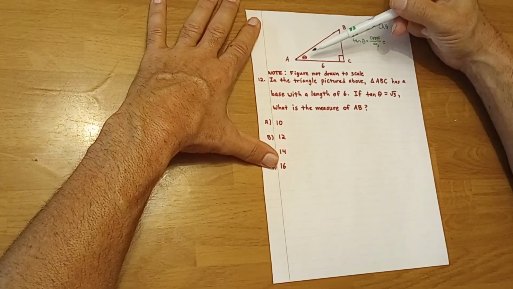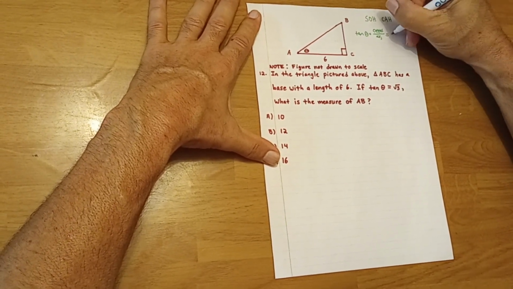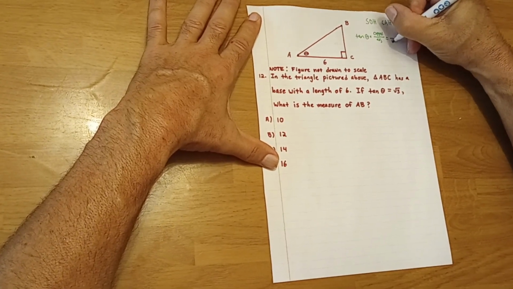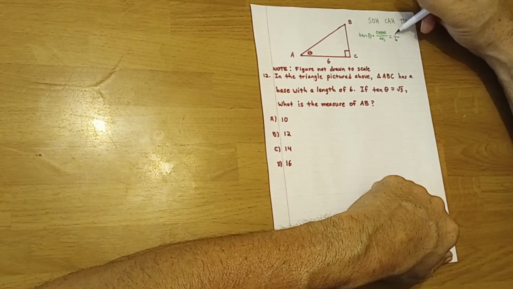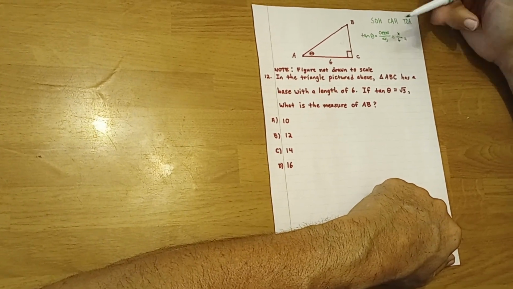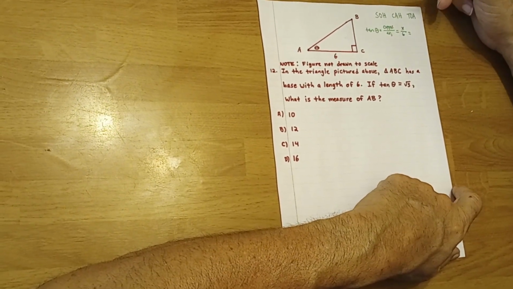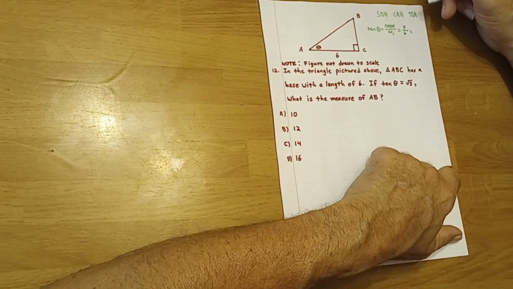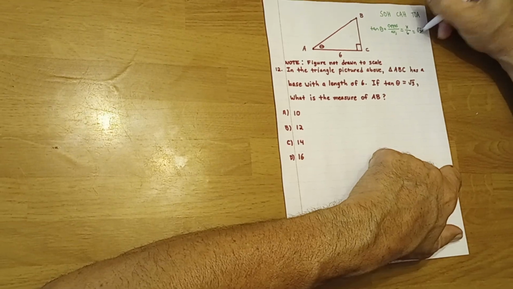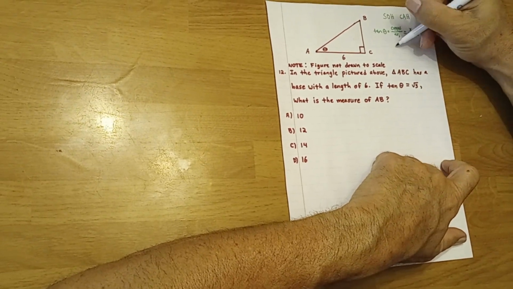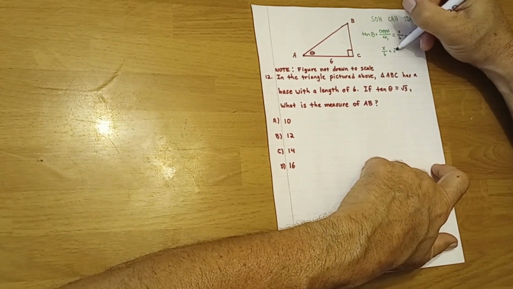Adjacent just means next to. So the side next to this angle is 6, so we can put that as our denominator. We don't know what the opposite side is, so we'll put x, but we do know that the tangent of this angle is equal to the square root of 3. So x over 6 equals the square root of 3.